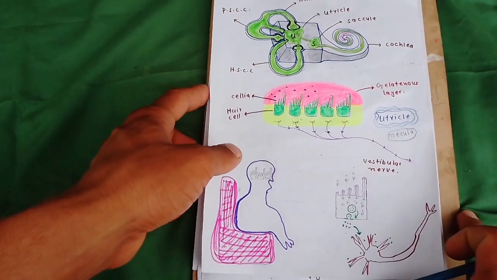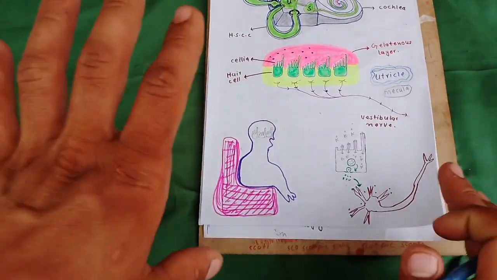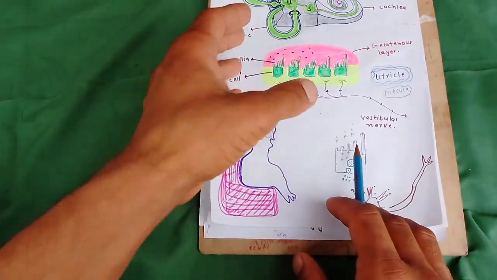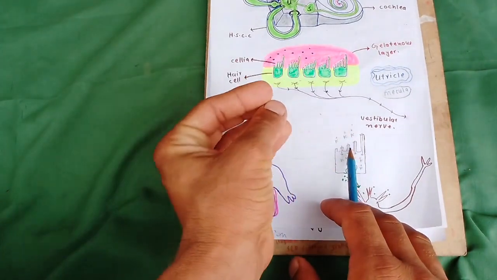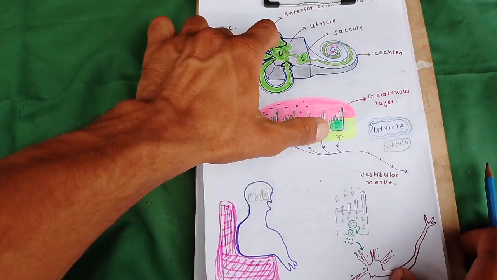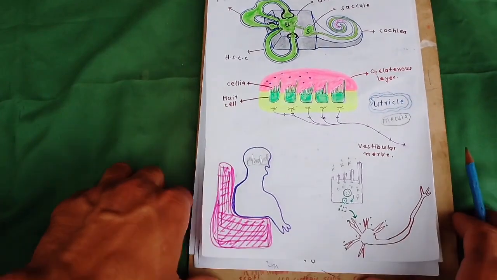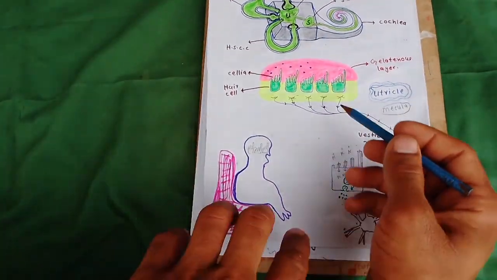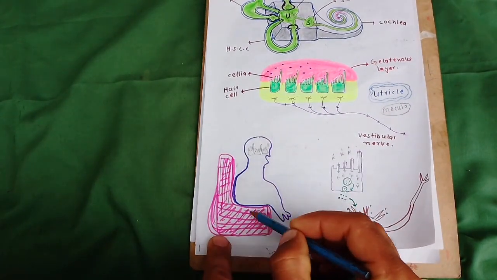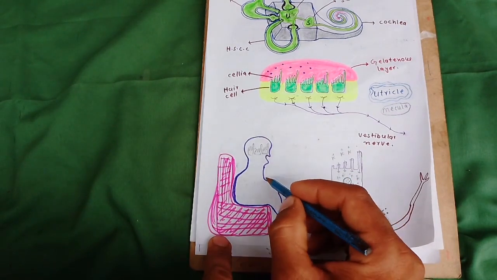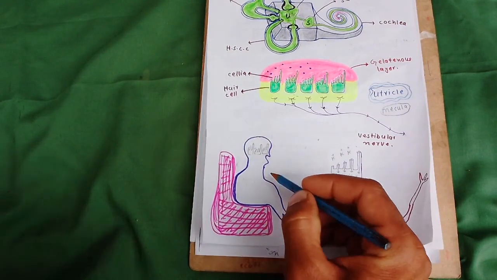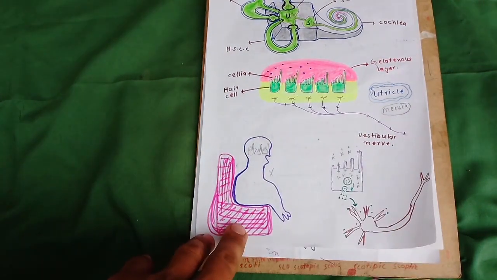The easiest example of this is, suppose this is a man. I will first discuss a broad, conceptual background, and then we will come to the utricle, the saccule, and the semicircular canals. This is a man sitting on his own seat. There is no seat belt.